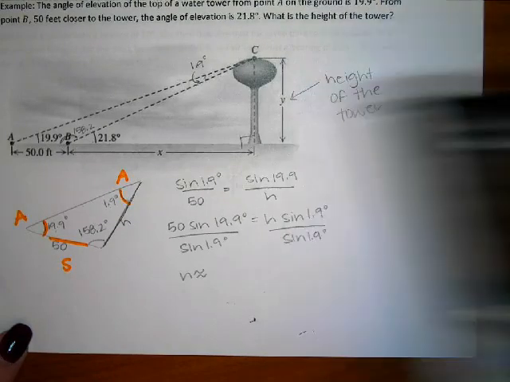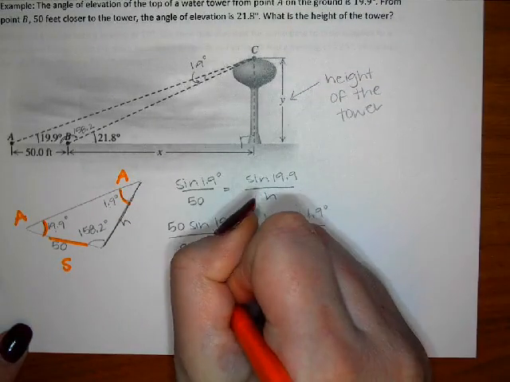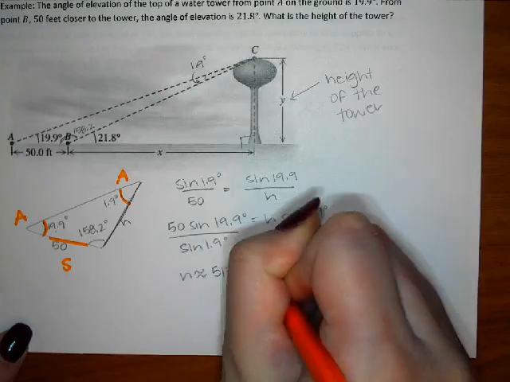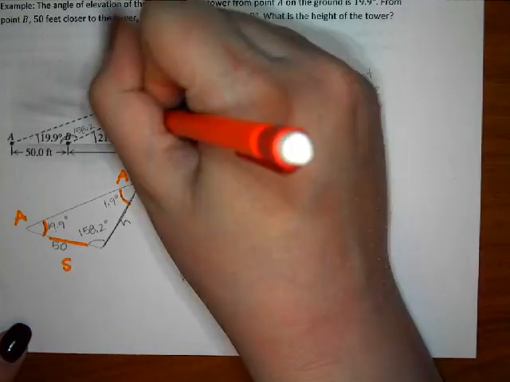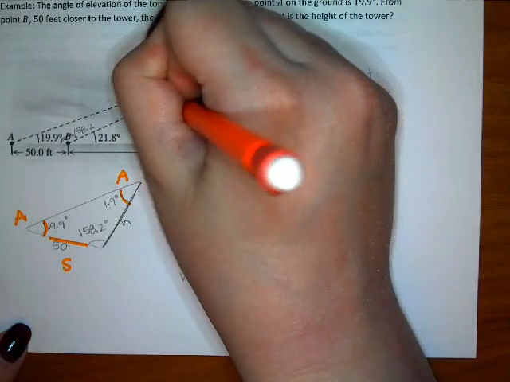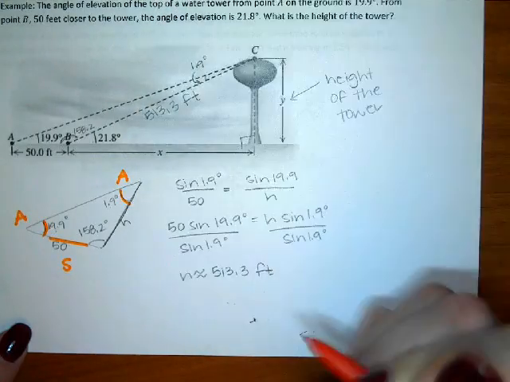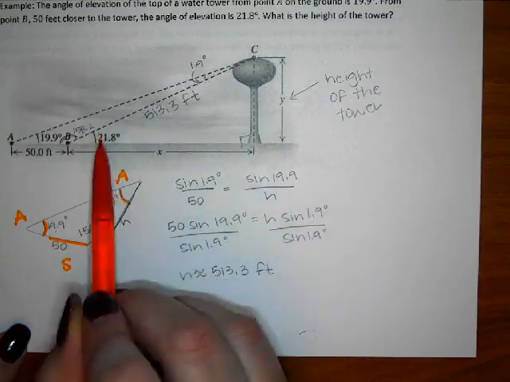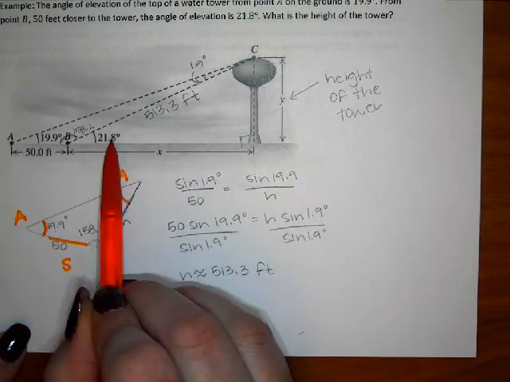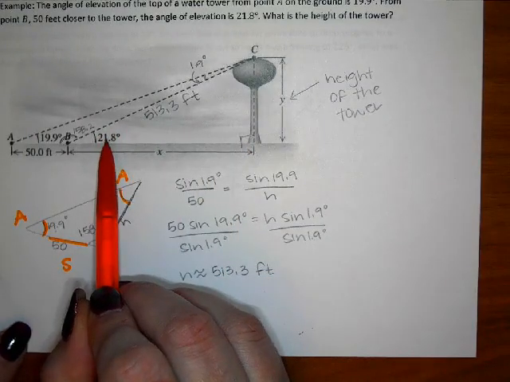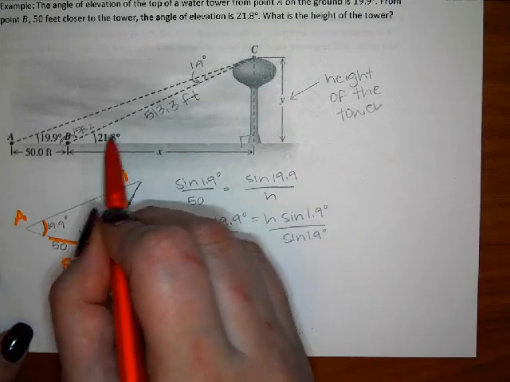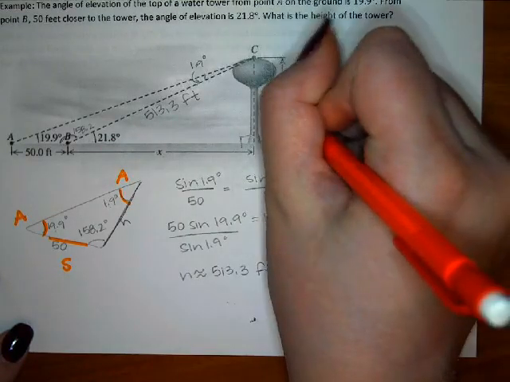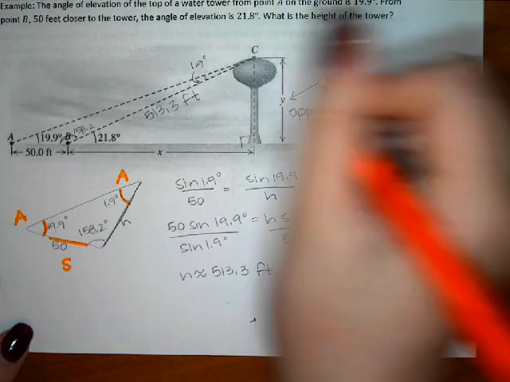Okay, and now I need to solve for y. The only angle I have in this right triangle is the 21.8 degree angle. So that means that this side over here is the opposite side. This side right here is the hypotenuse. So if I'm using my right triangle trig, SOHCAHTOA, this would be O over H. This would be sine.